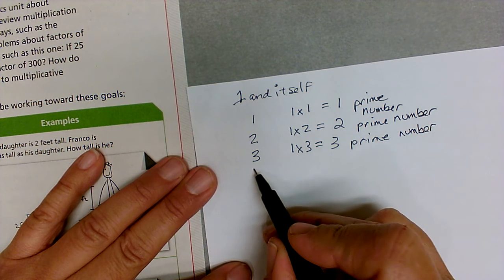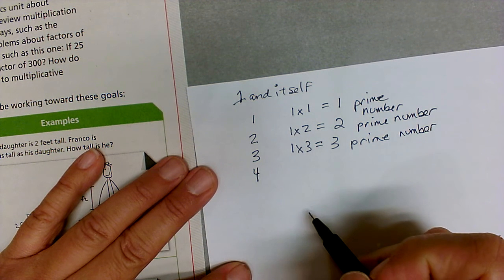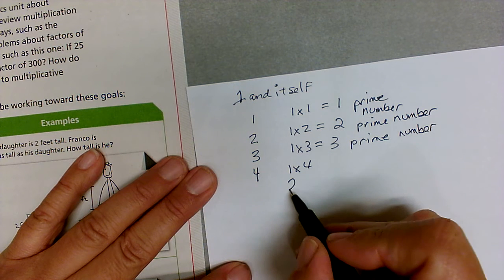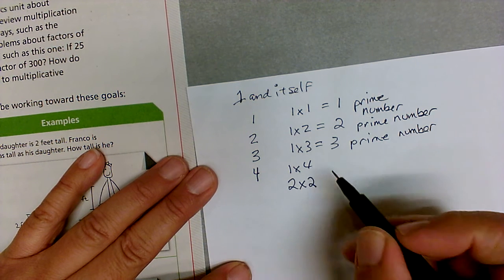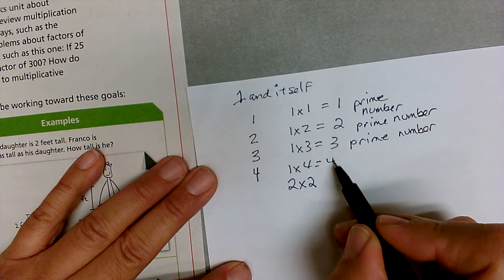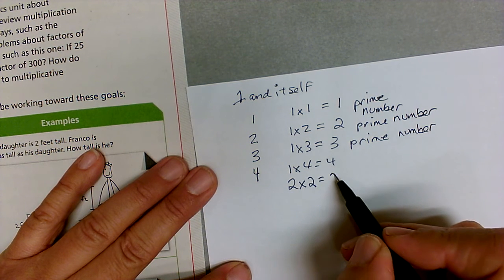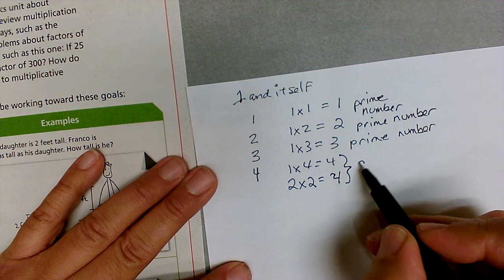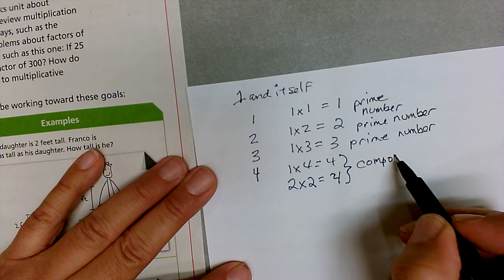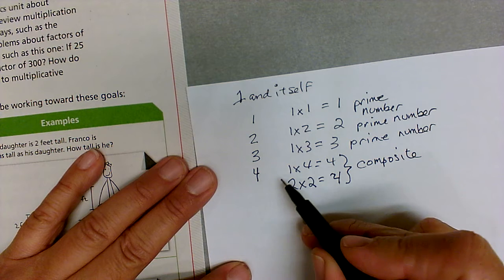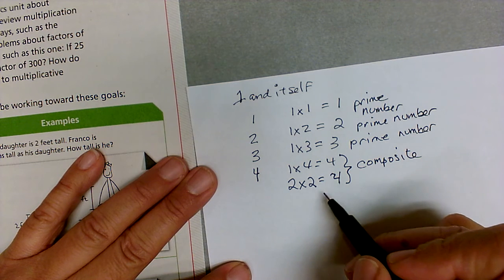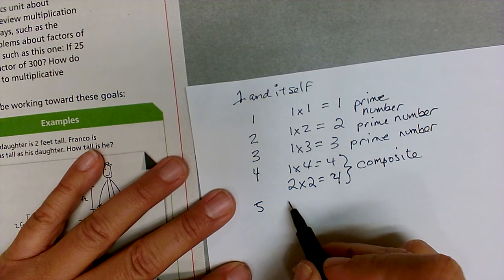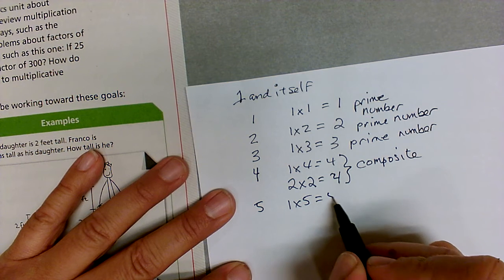Now let's take a look at 4, and you're going to see the pattern change. Factors of 4 are 1 times 4 and 2 times 2. 1 times 4 equals 4, and 2 times 2 equals 4. So this 4 is composite because there is more than 1 and itself as a factor set. Okay, let's take a look at 5. 1 times 5 equals 5.